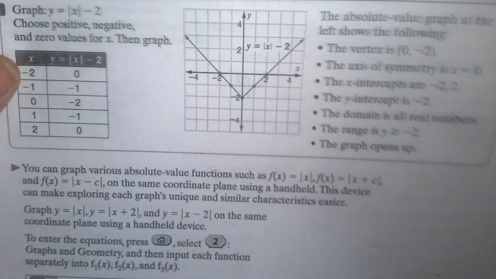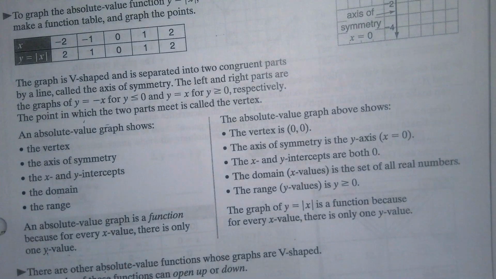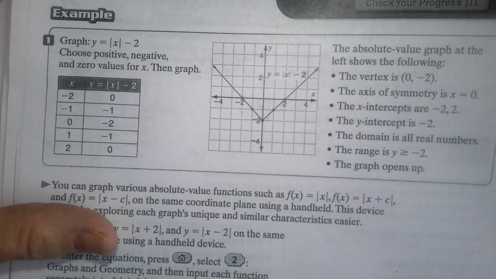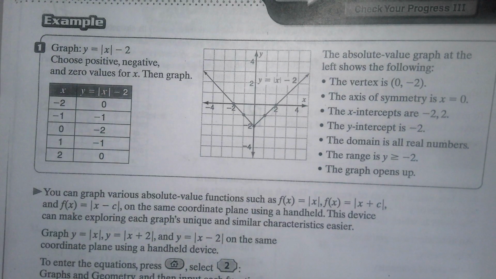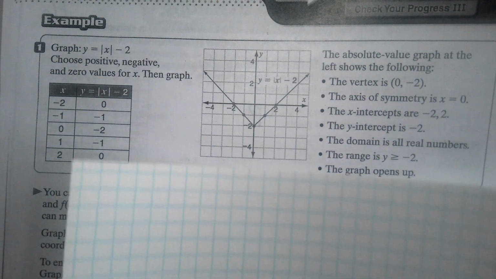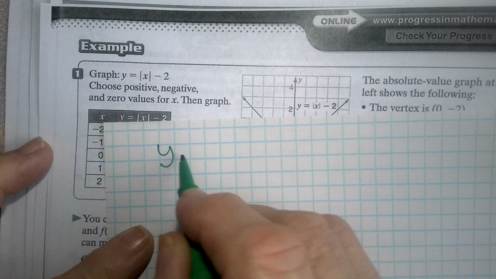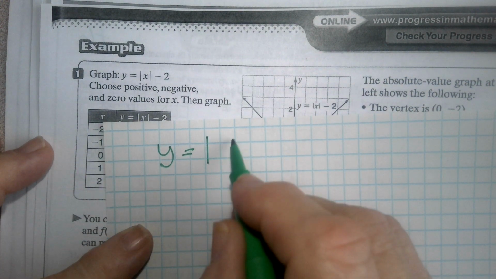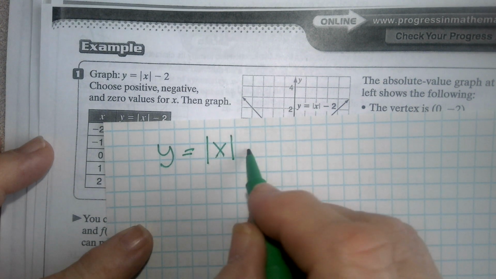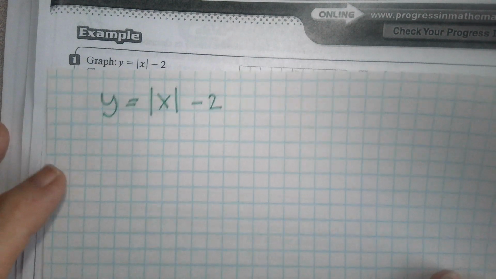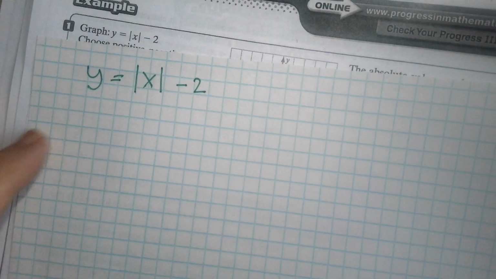All right, maybe what we'll do, we're not going to graph hardly any, but it says graph this. So if you're graphing this, and I gave you some graph paper so we can get an idea. Let's go ahead and go through this one example. Y is equal to the absolute value of x minus 2. So if you're, what's that? Oh, you didn't get.